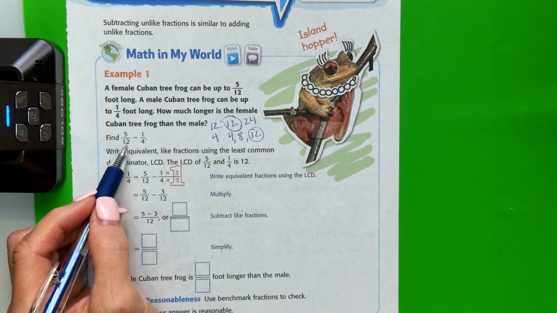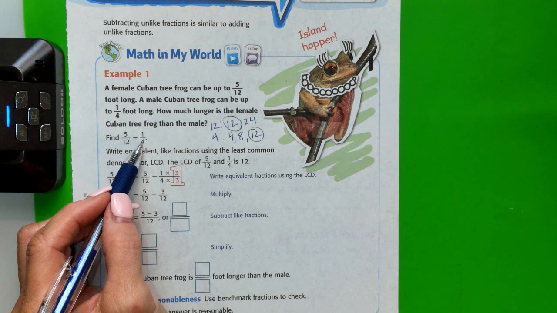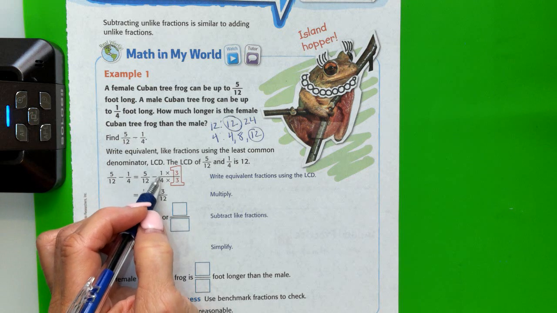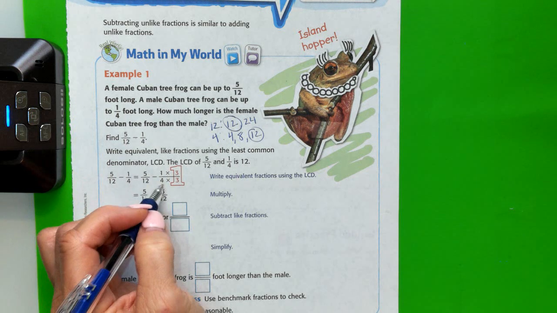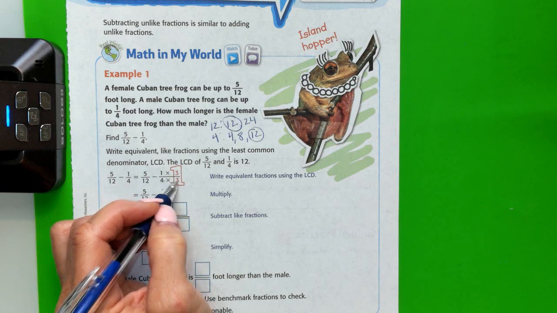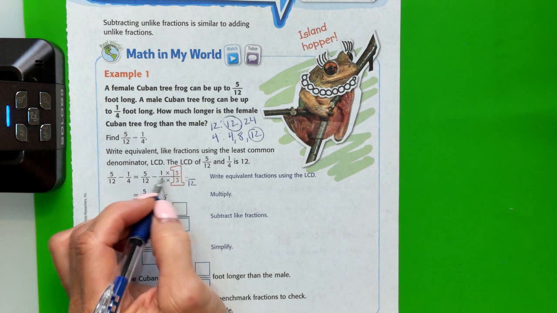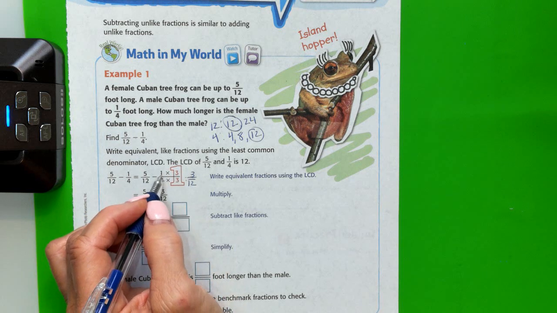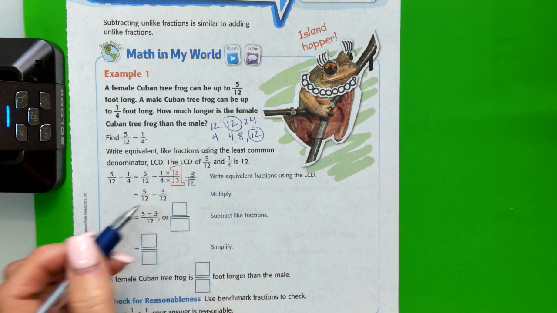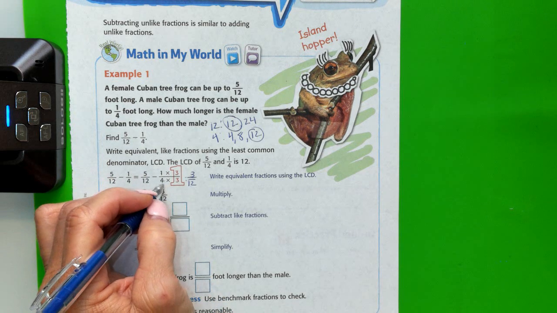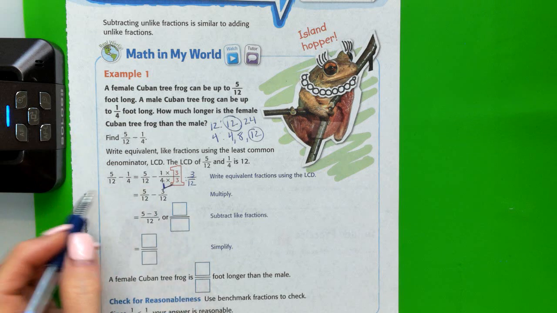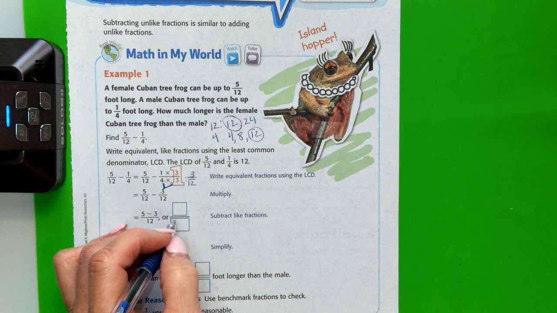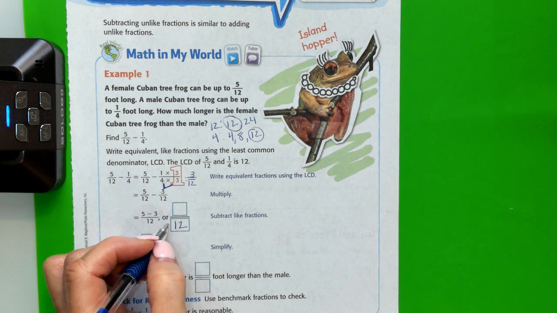So 5/12 is already set. All right, but we need to convert 1/4 into a denominator of 12. So you can see that they've done that here. Okay, we know that we're going to have to multiply 4 times 3 to get 12. 1 times 3 is 3. So 1/4 is the same as 3/12. So that's what we have right there. Okay, so we did our multiplication, we got our equivalent fraction. Our denominators are, woohoo, now 12, right?